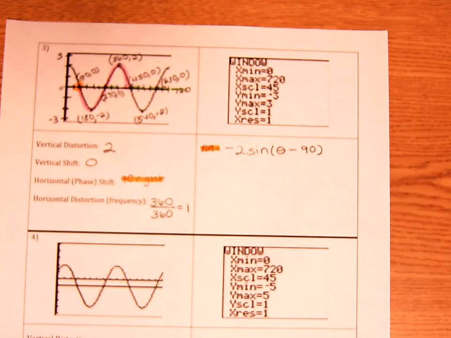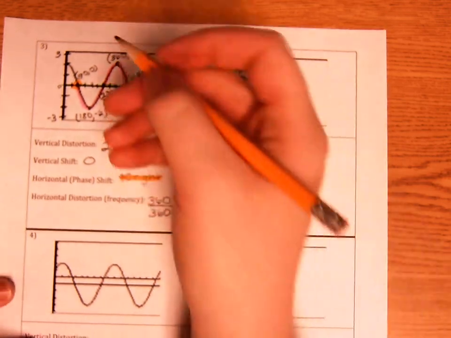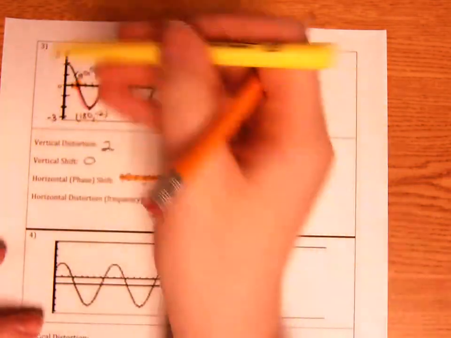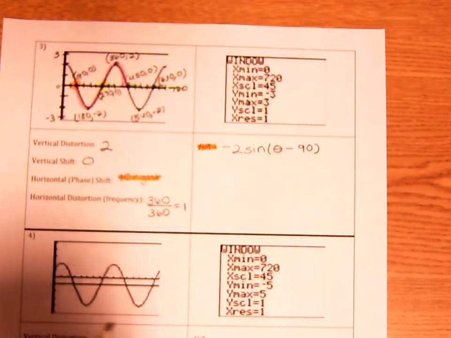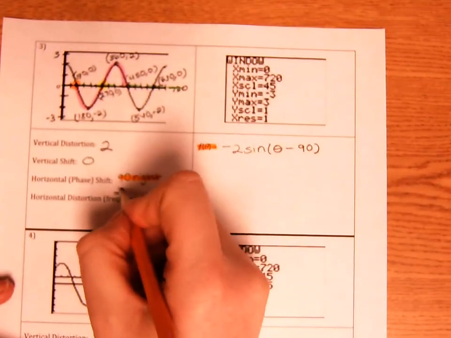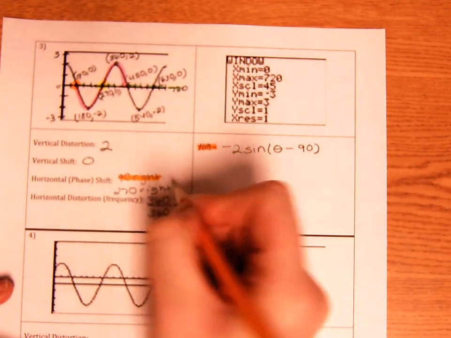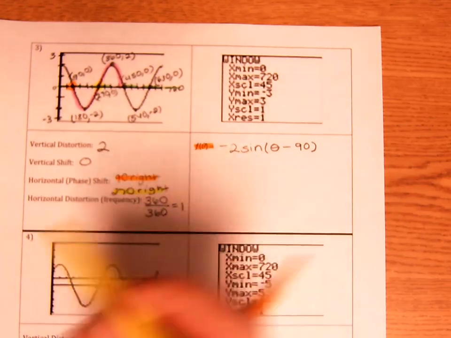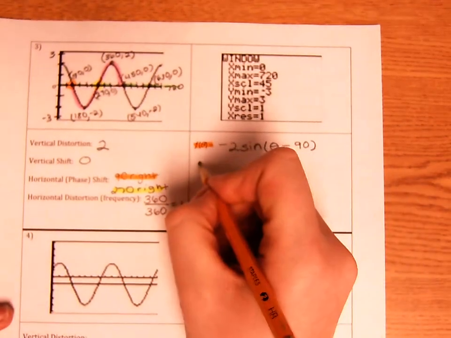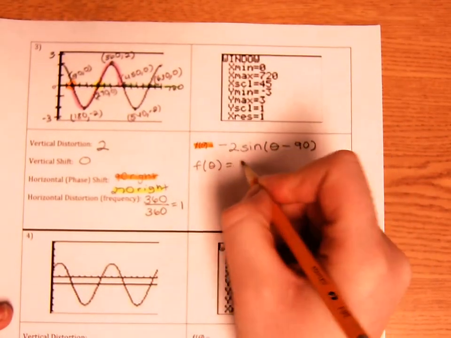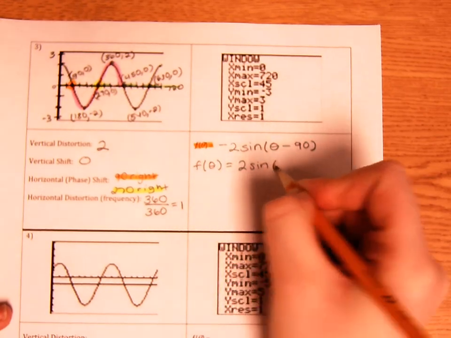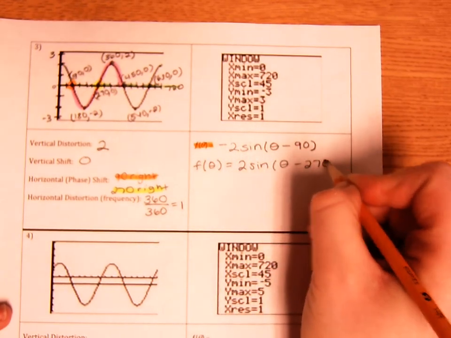The directions only say to model it one way, but just for extra practice, why don't we model from 270 degrees? So at 270 degrees, that's 270 to the right. Notice from that point we are going up, so there is no reflection needed. So in that case, f of theta would just be positive 2 sine of theta minus 270.